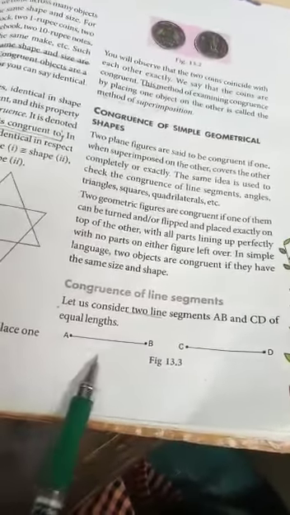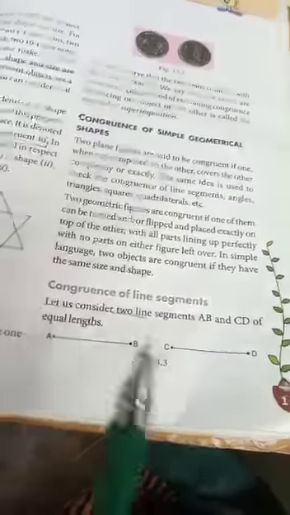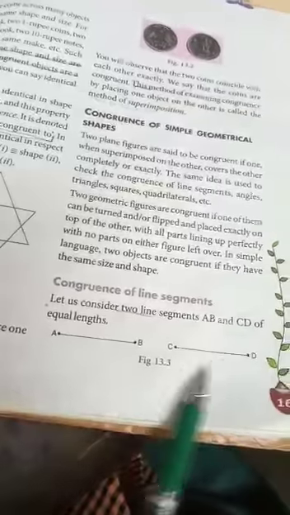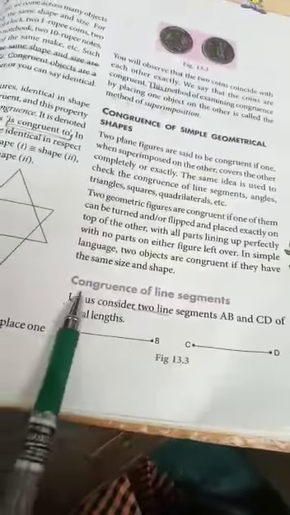Okay, this one also 4 cm, this one also 4 cm. Are they actually the same? Yes, because this one also 4, this one also 4. So in that case, we can call it congruence of line segments. But if suppose one is 6, another 4, are they the same? No. So if that is the case, they will not be congruent.